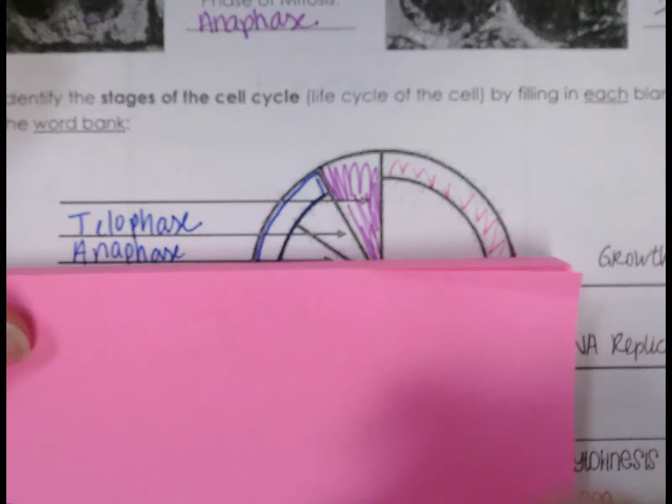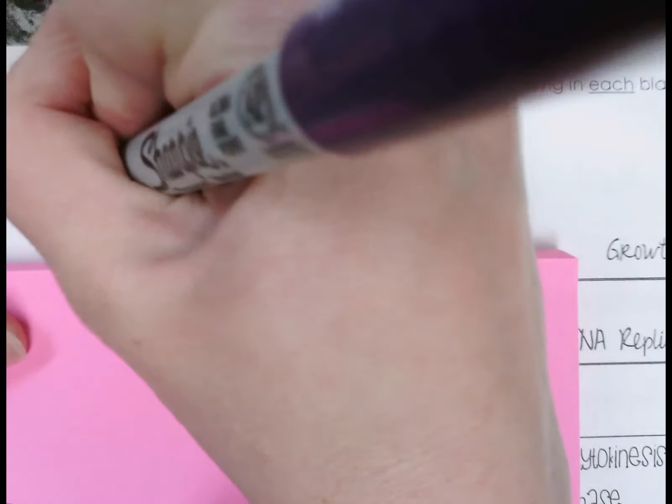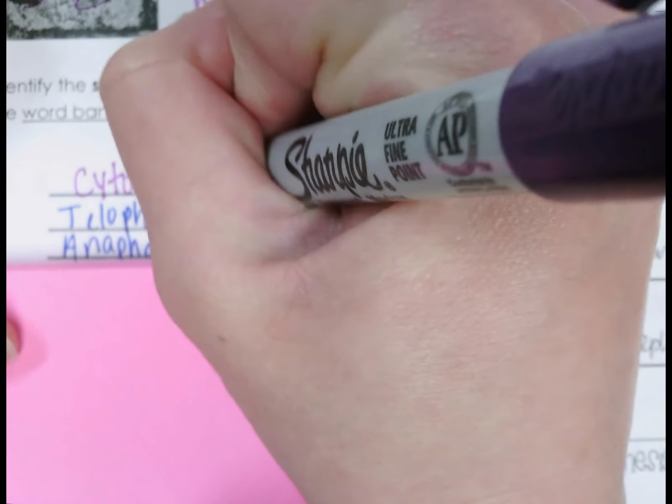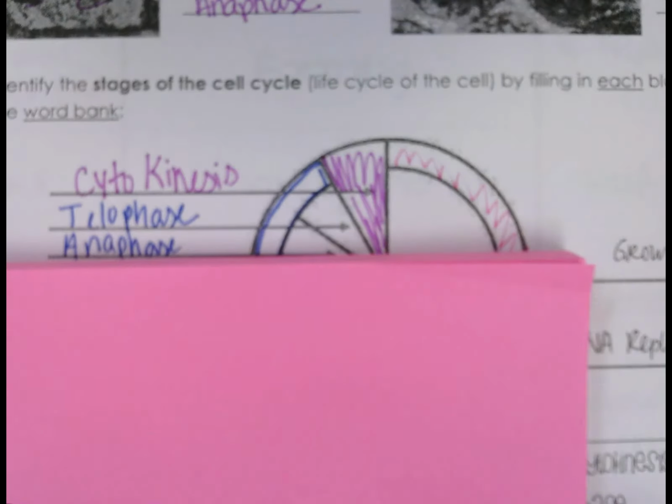All right, so the last part. We've done interphase, we've done PMAT, or mitosis, and this is going to be cytokinesis. And then once you have those two new cells that are formed, it's going to take you right back to interphase.